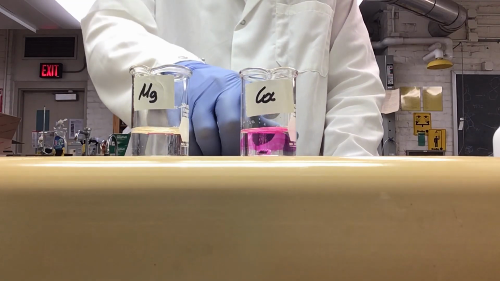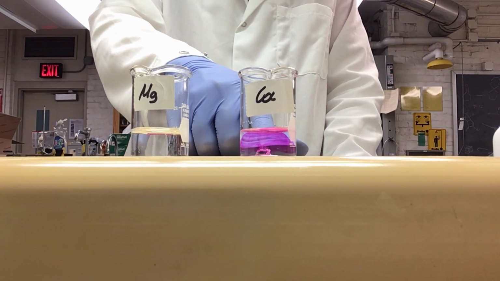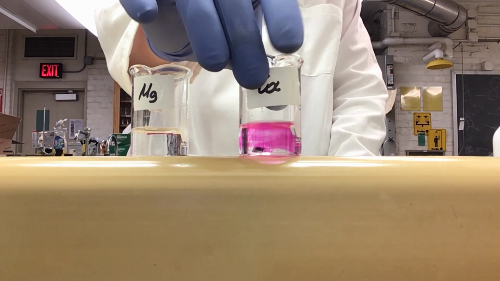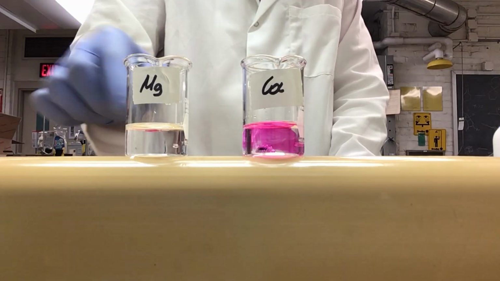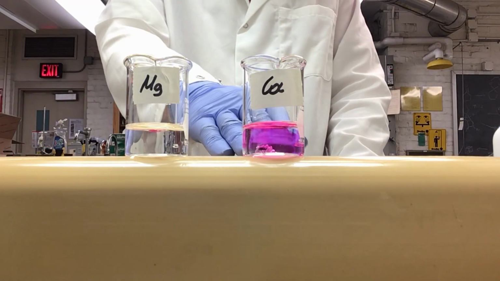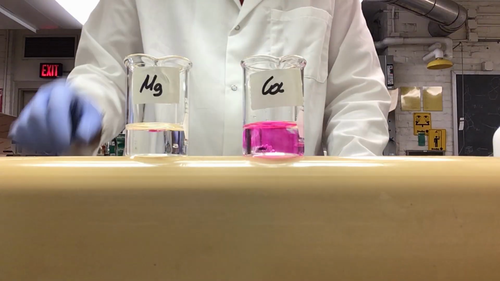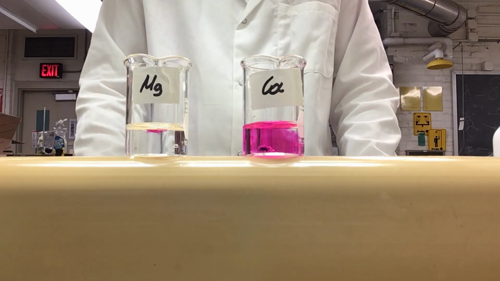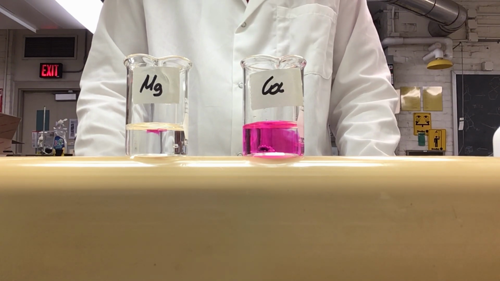First notice that you can see our calcium has sunk to the bottom of our beaker, and our magnesium has stayed floating on the surface. So you can see that calcium is heavier than water while our magnesium strip is not. We will now wait 10 minutes observing how each of these reactions goes.